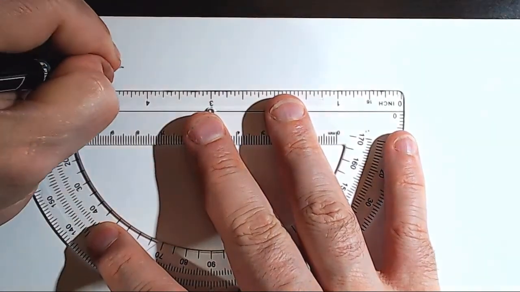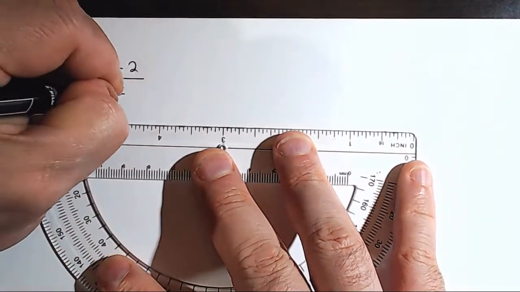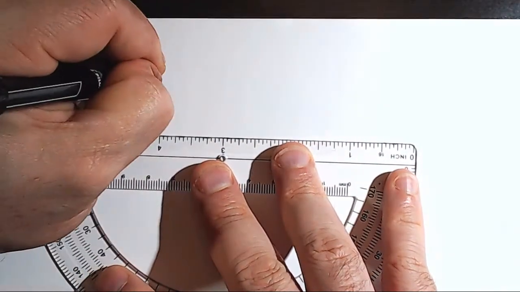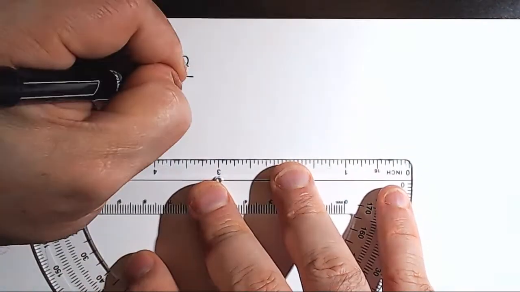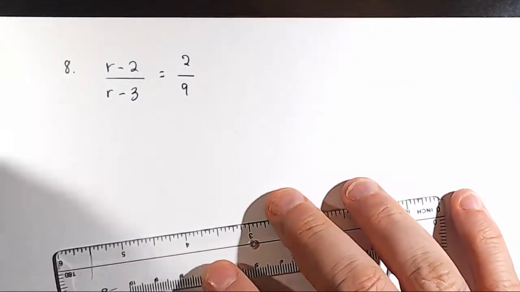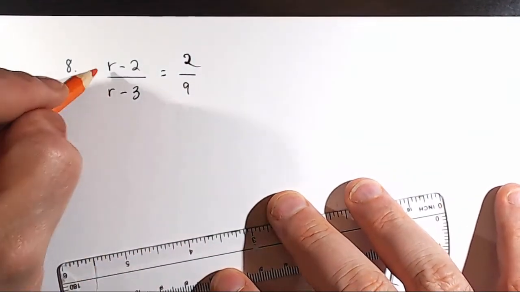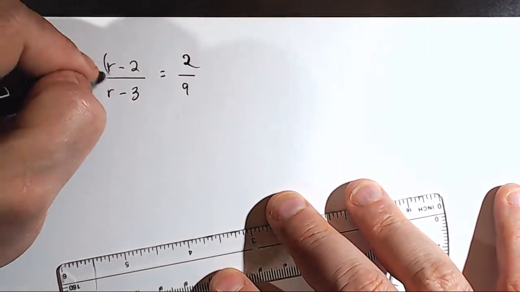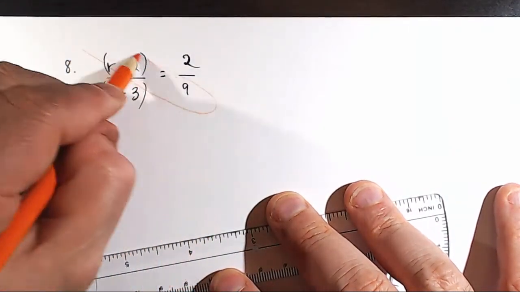We've got (r minus 2) over (r minus 3) equals 2 over 9. Let's make that look more like a 2. So we're going to put these in parentheses and then butterfly.